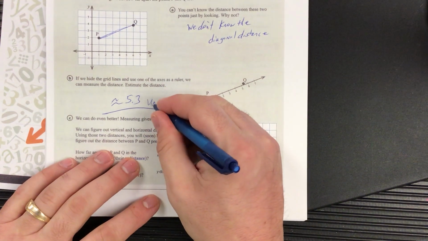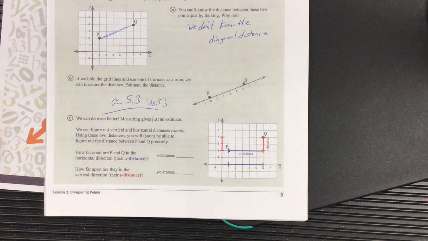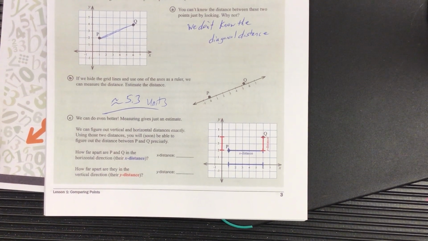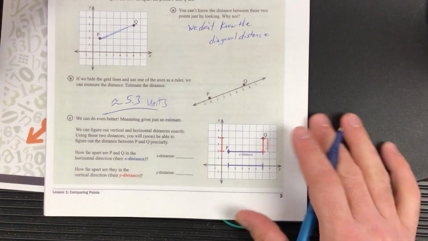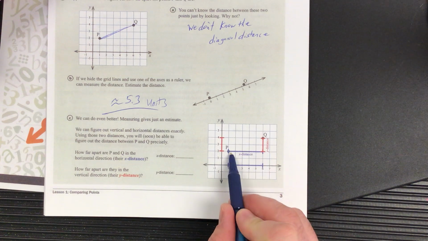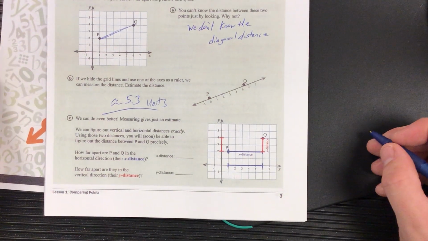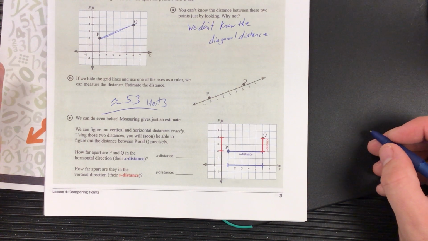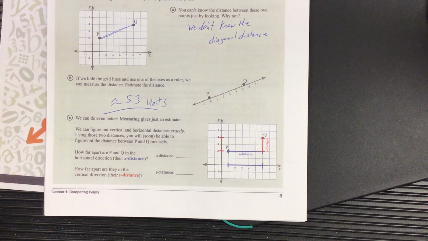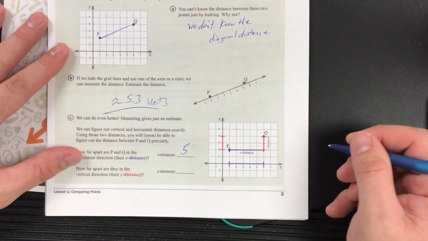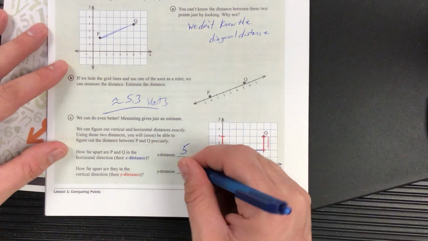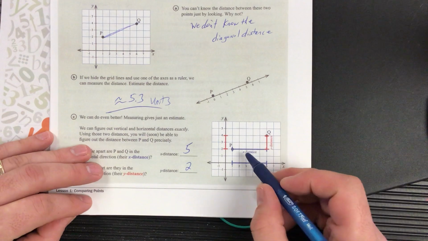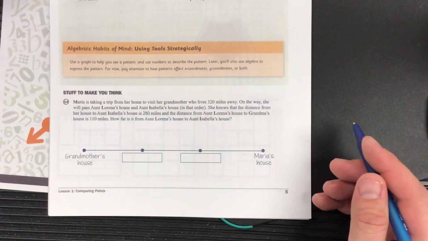It says we can do even better. Measuring just gives us an estimate. We can figure out the vertical distance and horizontal distance. How far are P and Q in their X distance? So going from left to right, how do I get from P to just below Q? How far apart is that? Five. Thank you. And how far up? 2. Thank you. Eventually we're going to have a formula that we can use to connect those, but we're not going to do that yet. Next page.